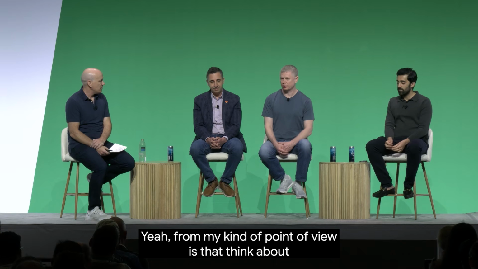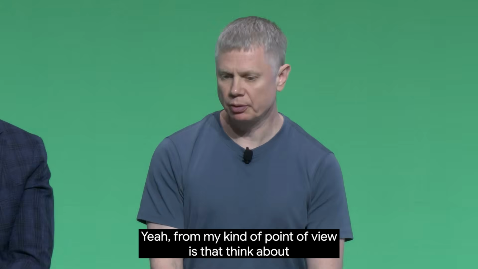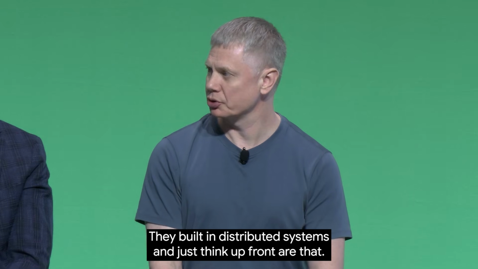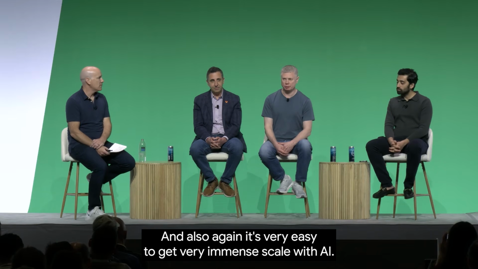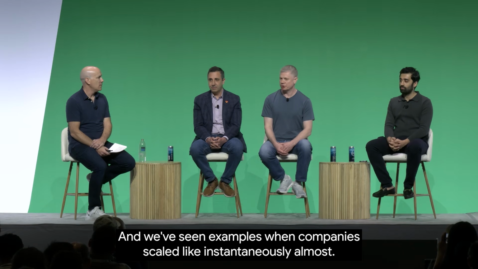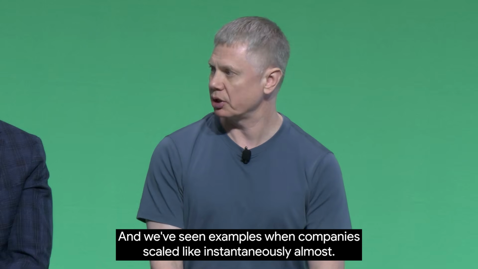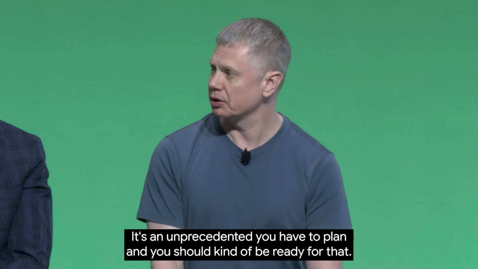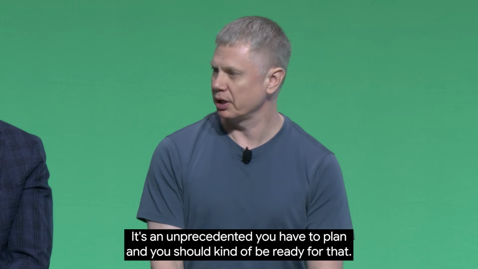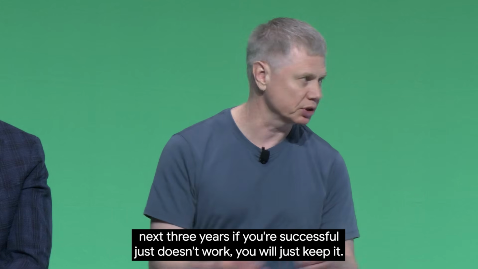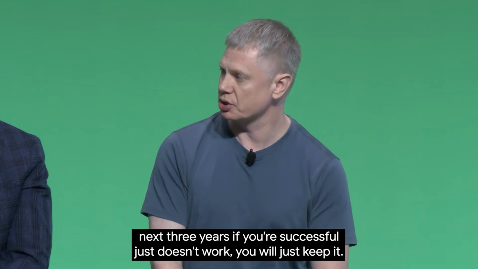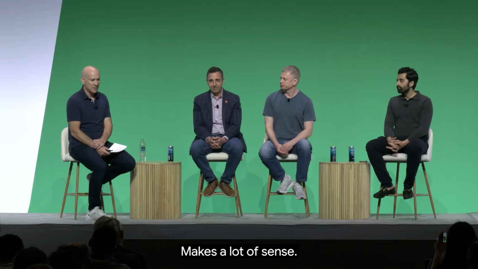Yeah, from my point of view, think about the fact that they're distributed systems, right? They're building distributed systems, so think about that up front. And also, it's very easy to get very immense scale with AI. We've seen examples of companies scaling almost instantaneously. It's unprecedented. You have to plan for that, and you should be ready for it. This old style of building something and then rewriting it over the next 3 years, if you're successful, just doesn't work.